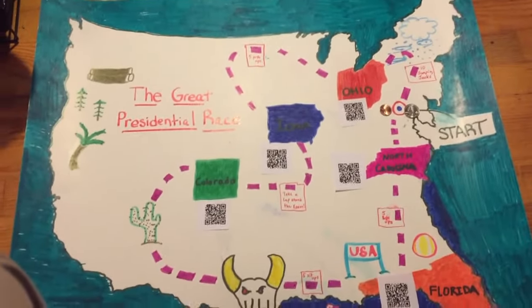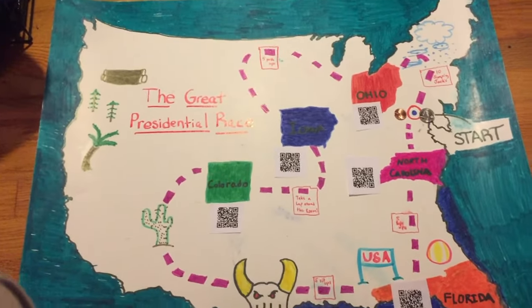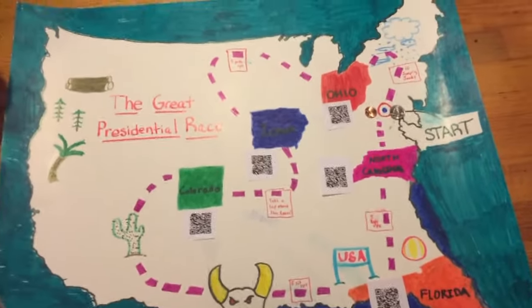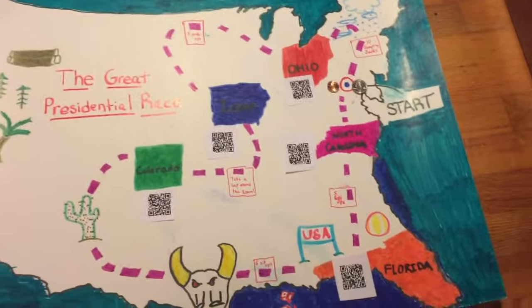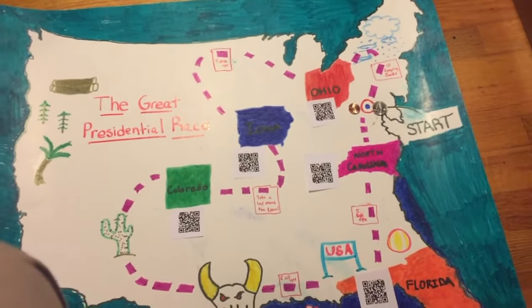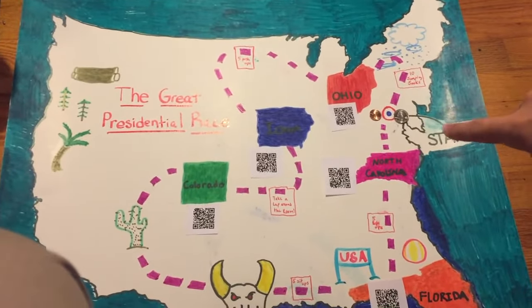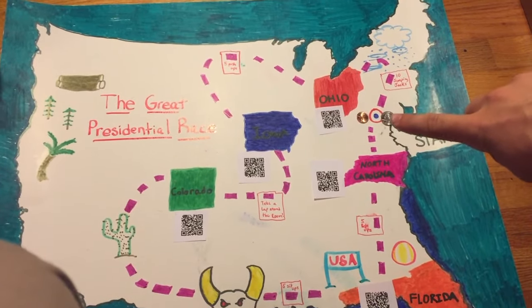Alright, so here's our game board. The game is called The Great Presidential Race. The objective of the game involves history, facts, and physical education. So the objective is to go from the starting spot, which is the Washington, D.C.